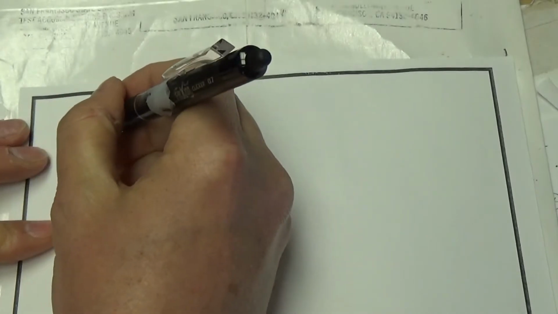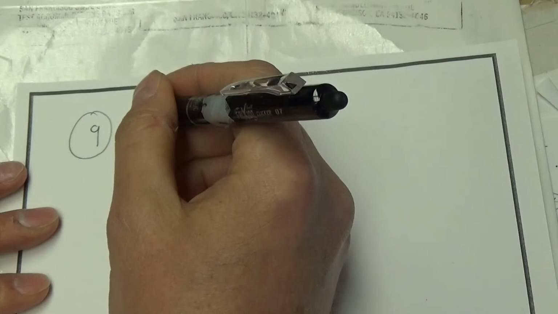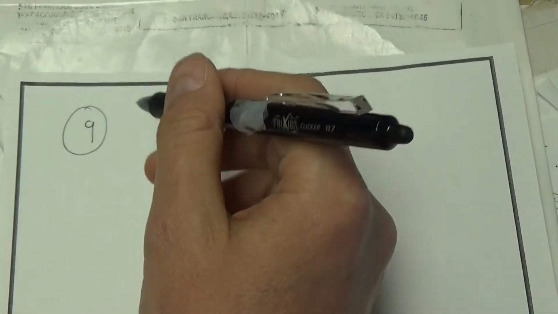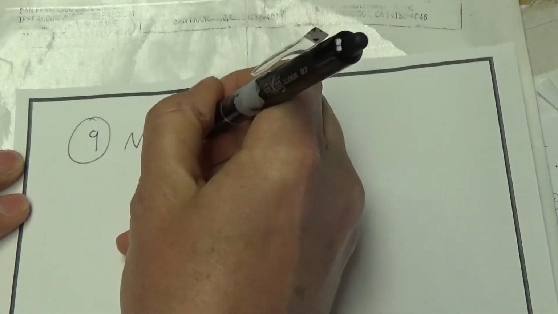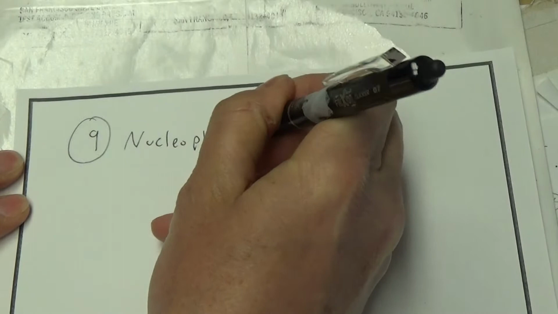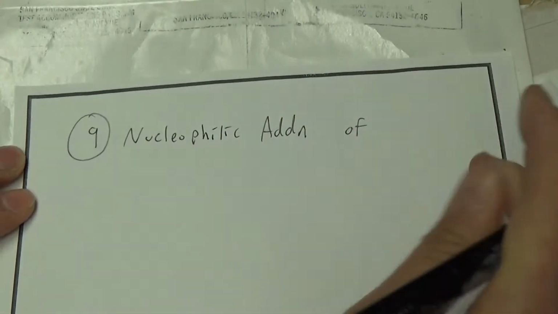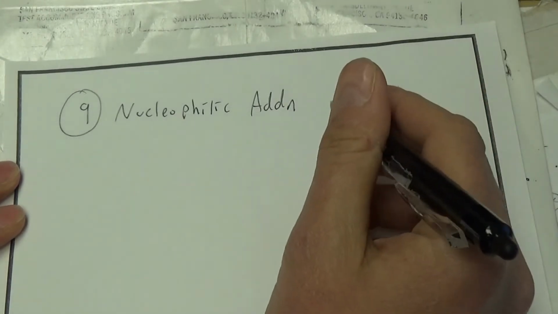Alright, so we're done with acetals and thioacetals, which I think was number 8. Now we're on to number 9, which is continuing the theme of nucleophilic stuff adding to ketones and aldehydes. And now we're going to talk about nucleophilic addition of nitrogen type things. Instead of oxygen type things, let's talk about nitrogen type things.